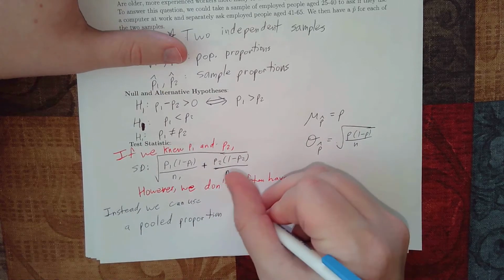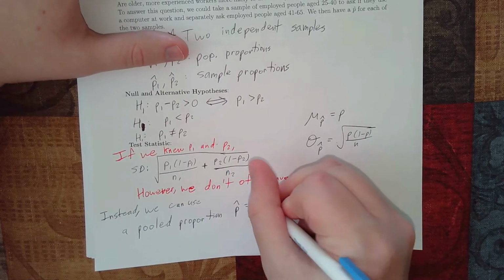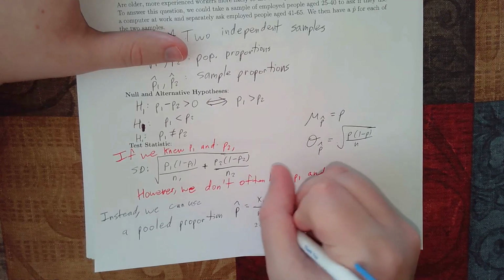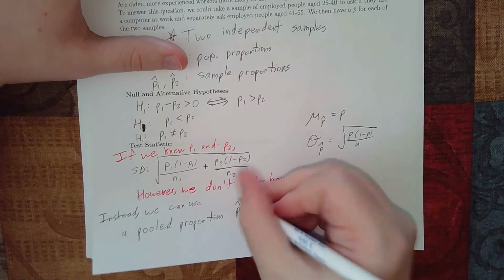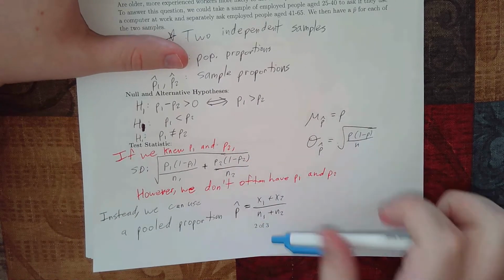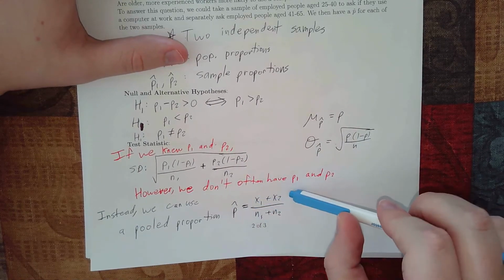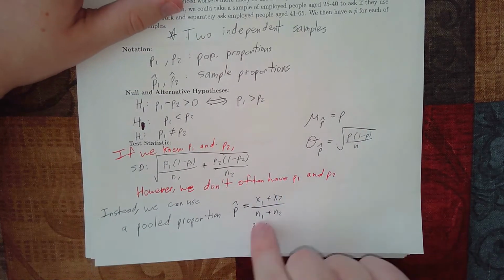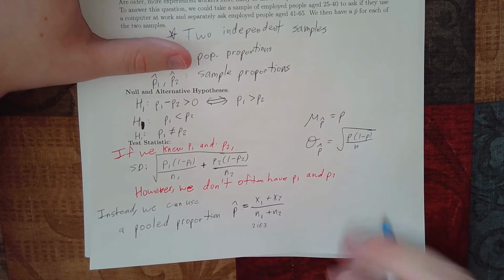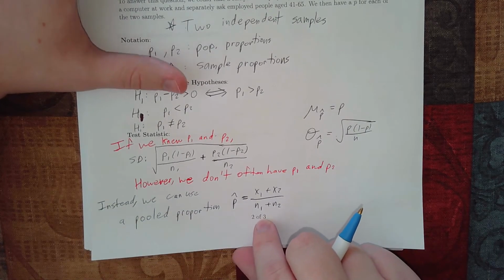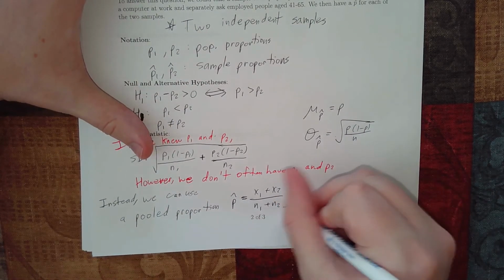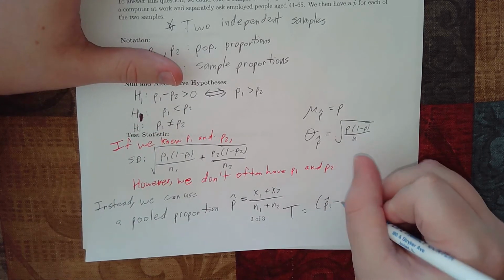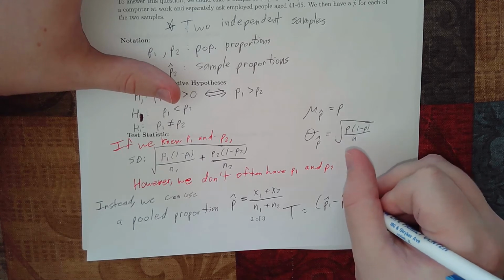And we'll call it p hat, and this will be x1 plus x2 over n1 plus n2. Remember that when we're coming up with our sample proportions, these x1s and x2s are the number of successes, the number of people in that category, divided by the total number of people sampled. So in other words, we're going to treat the two samples as one big sample.